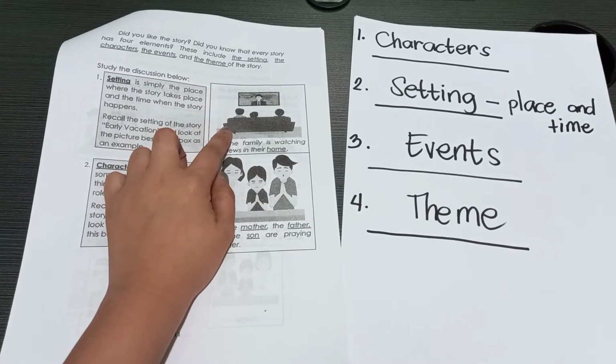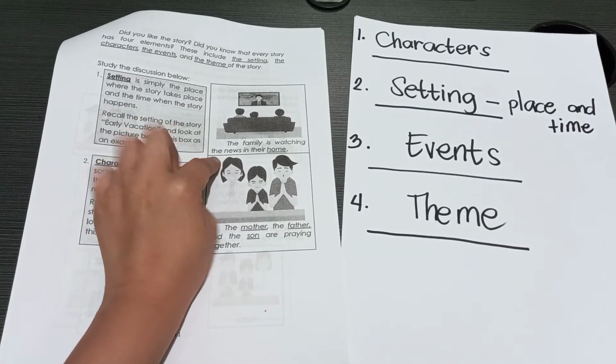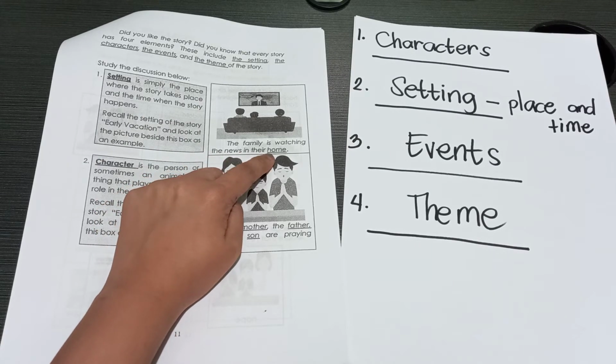So look at here, the setting of the story. The family is watching the news in their home. So where did the story happen? Yes, in their home.